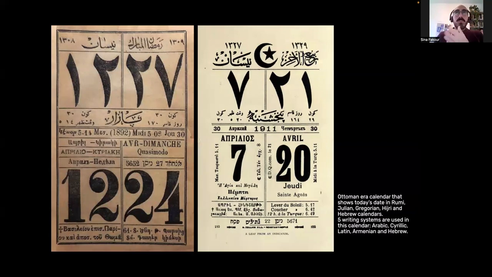Here you can see an example of the Ottoman calendar. At that time, there were 4 different dates and 5 writing systems written in the calendar because of the diversity in the Ottoman Empire. So we can see that there is Arabic, there is Hebrew, there is Cyrillic, there is Latin, there is Armenian, and the dates are written in 4 different dates to show the date of the day.